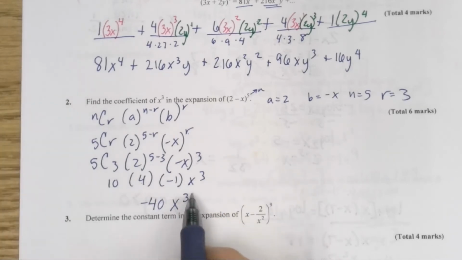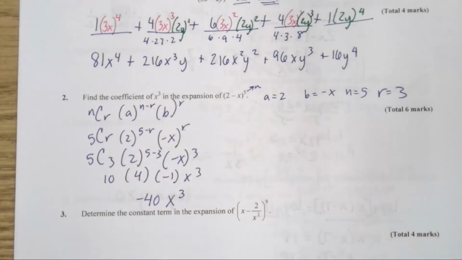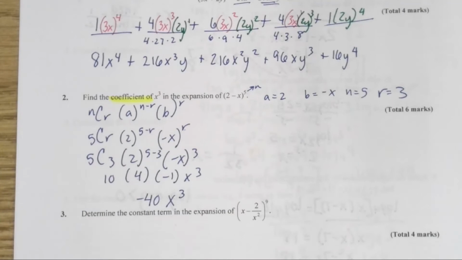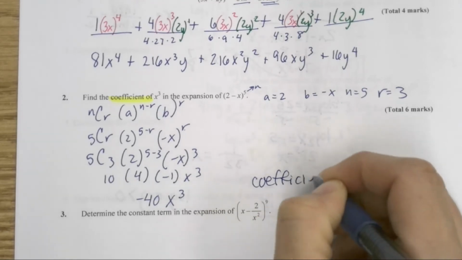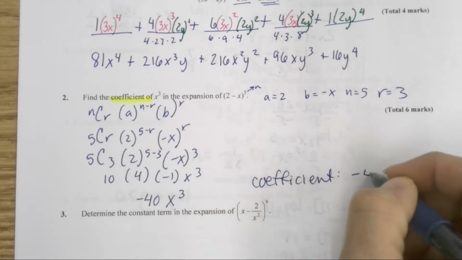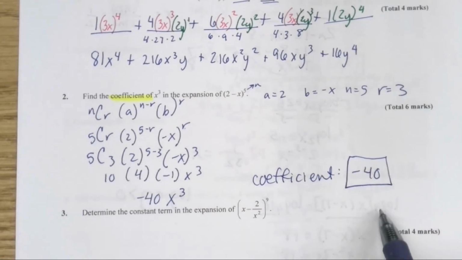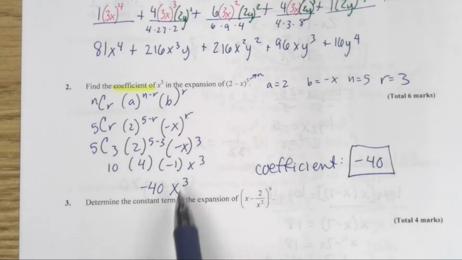Now, this is the term, but they're not asking for the term. They are asking for the coefficient. And if you give the full term, they're not going to give you full credit. So my coefficient of that term is negative 40. Make sure you make your final answer really obvious. Otherwise, they're going to think that you think that this is a coefficient. And that's just a matter of knowing the terminology.